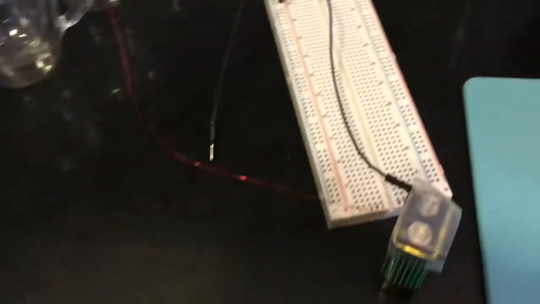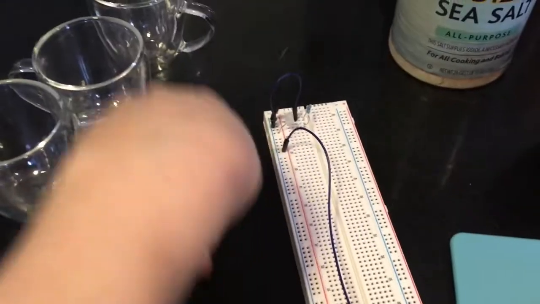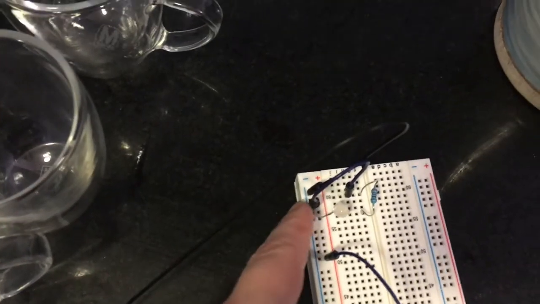Hi everyone! I wanted to test the conductivity of a couple of different substances. So I've kind of hot-wired together this conductivity meter. I've got a battery right here with a wire connected, and then another wire that trails off into the breadboard right here. This wire is electrically connected to this wire, which plugs in over here, right?